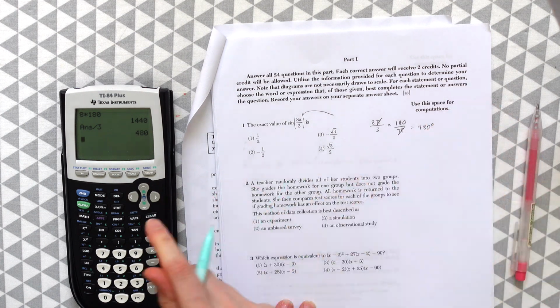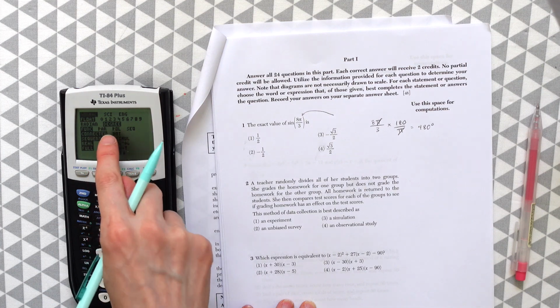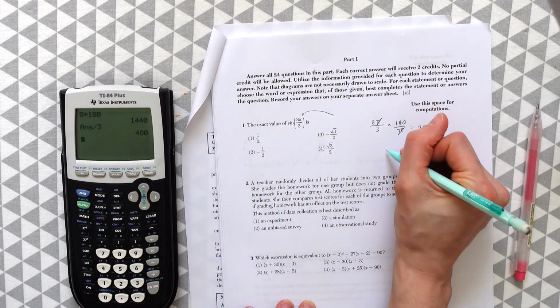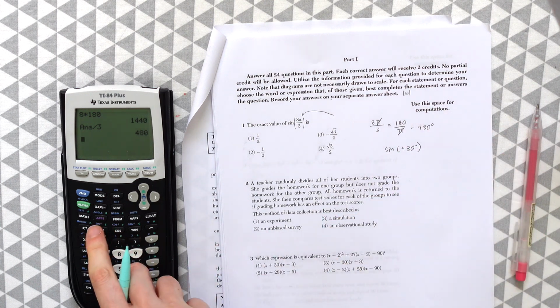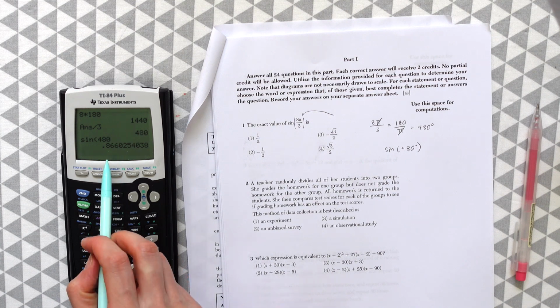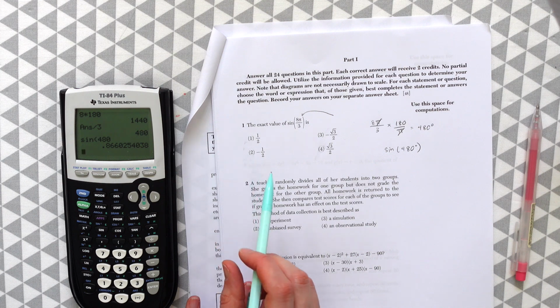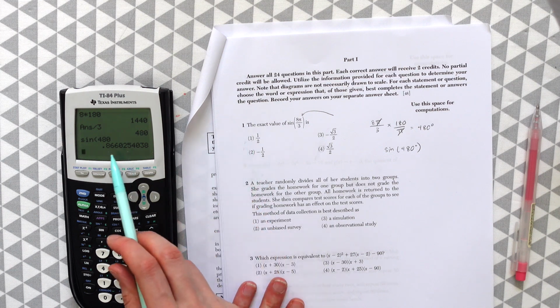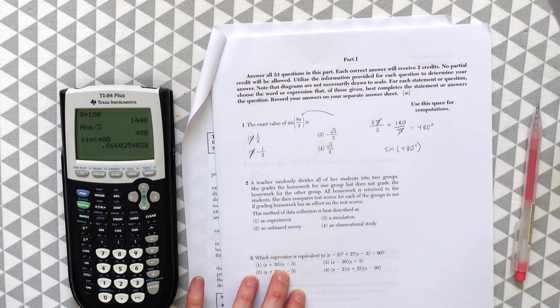Now we can plug this into our calculator because our calculator is in degree mode. So we have sine of 480 degrees. Let's plug that in. Based on this answer, we could see that choices 1 and 2 are automatically going to be wrong, right? Because this decimal is not equal to a half. So we know we can mark those out.